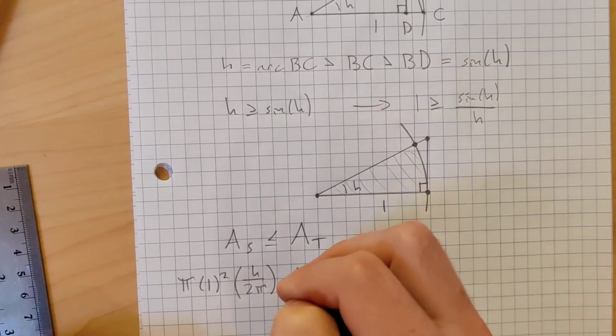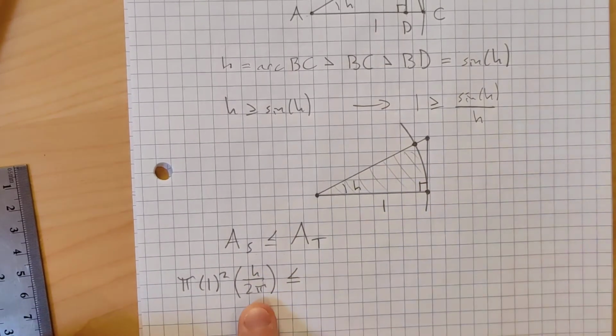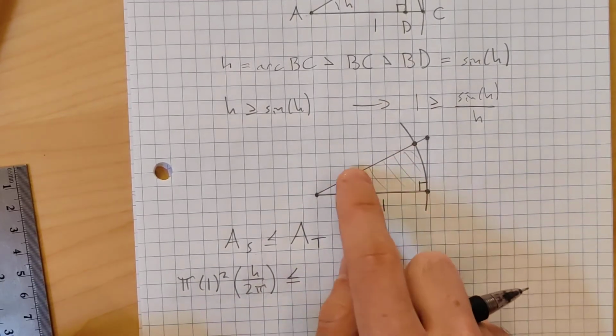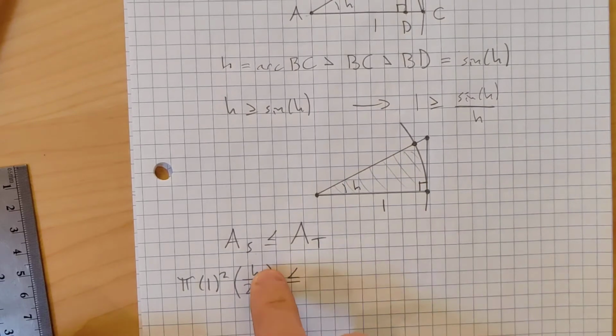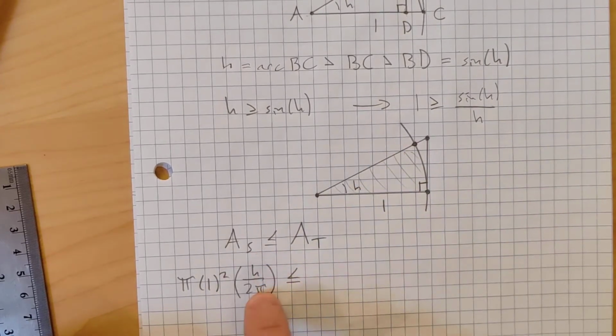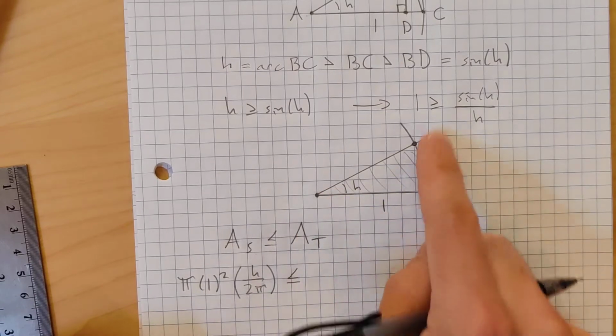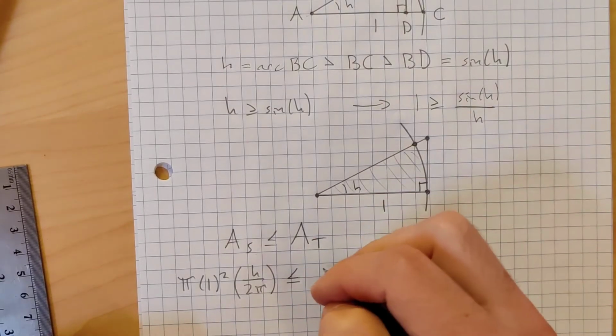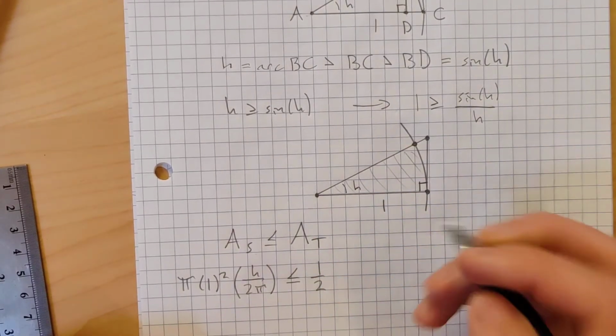I'm going to take the area of the whole circle, and I'm going to multiply it by h over 2 pi. That's the proportion of all the way around the circle that I'm going when I go with this angle of h. If h was 2 pi, it'd be all the way around the circle. This would be 1. If h was pi, that'd be halfway around the circle. Pi over 2 pi, 1/2, etc. And now what's the area of this triangle? So we got the area of the circular sector. What's the area of this triangle? Well, we'll use the usual 1/2 base times height.